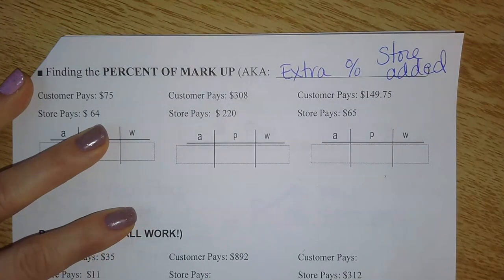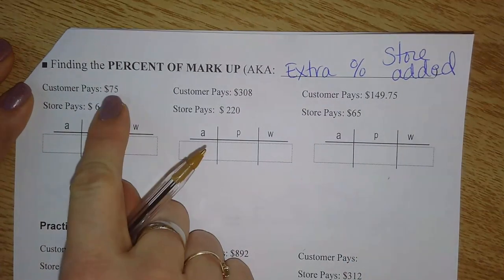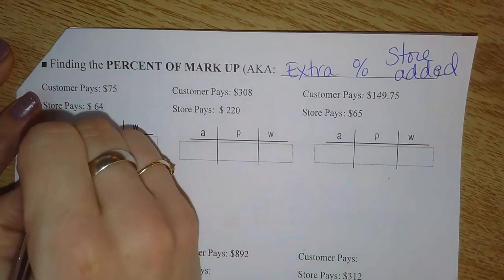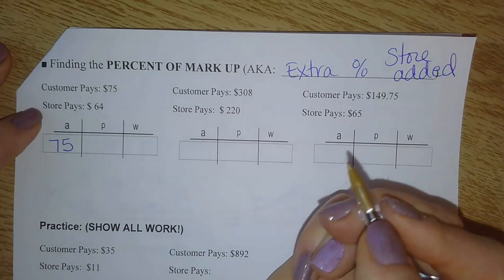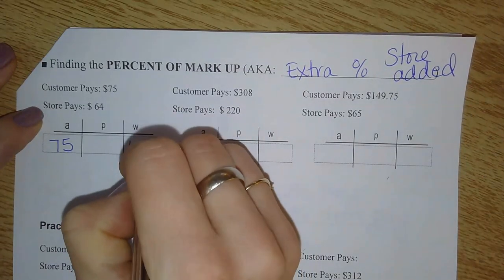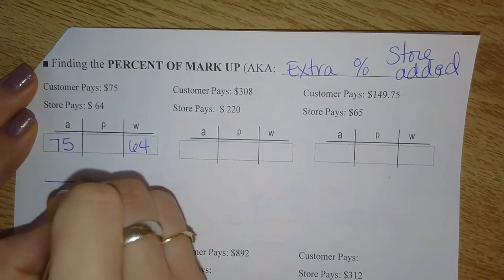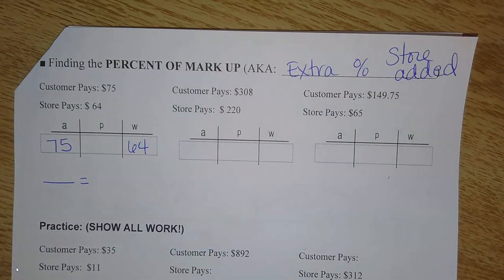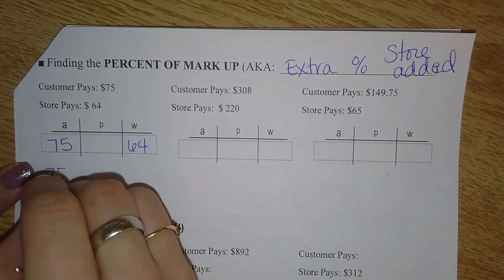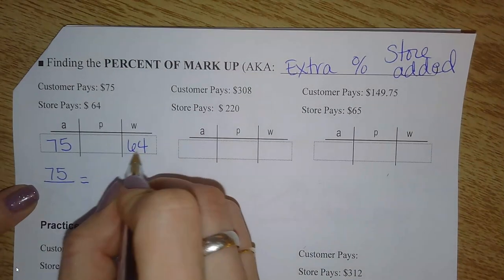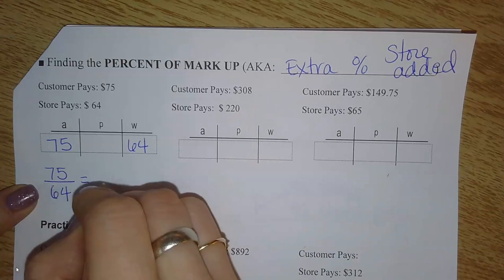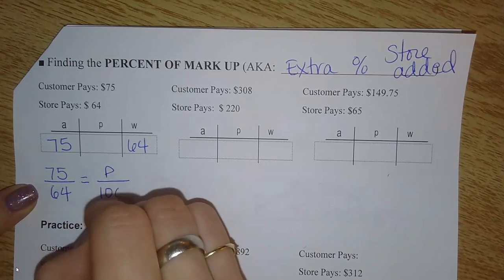Okay. All right. So customer pays 75. Customer is always the part. Store paid 64. And I'm trying to find how much was the markup. So I'm going to do customer 75 over the store 64 equals P over 100.